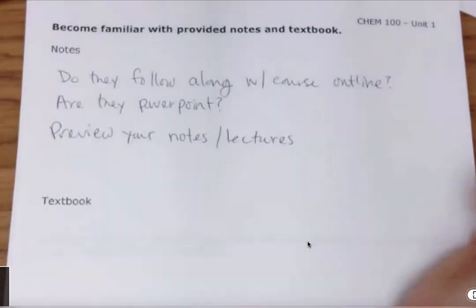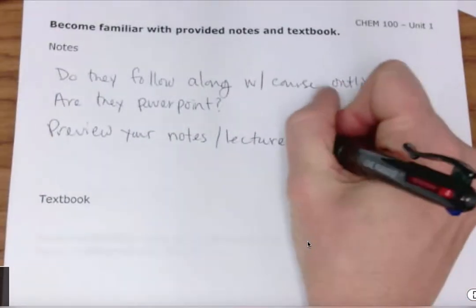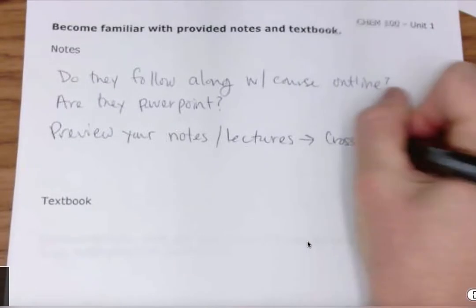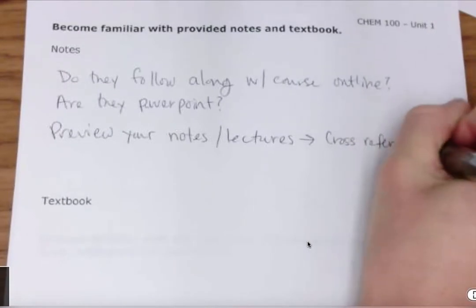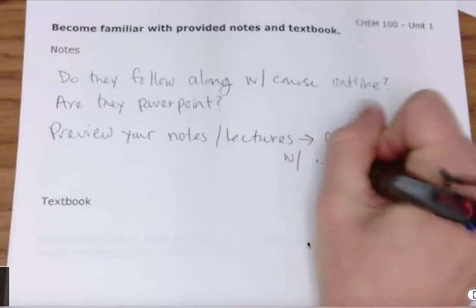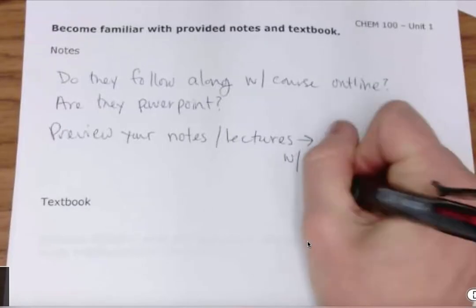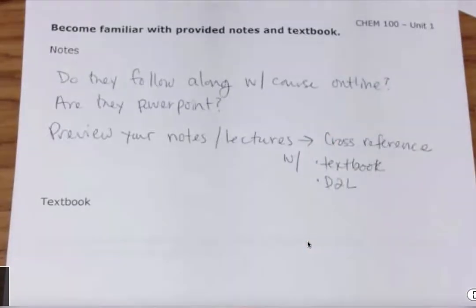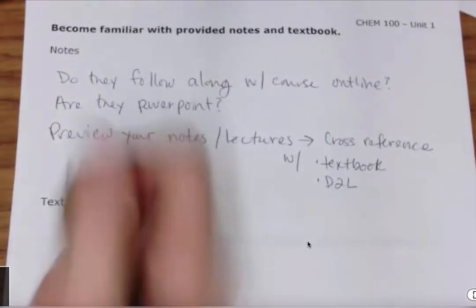So preview your notes, lectures, cross-reference with textbook and desire to learn. Now the textbook, it is useful. It can be used for other things besides killing bugs. Read often, read ahead.